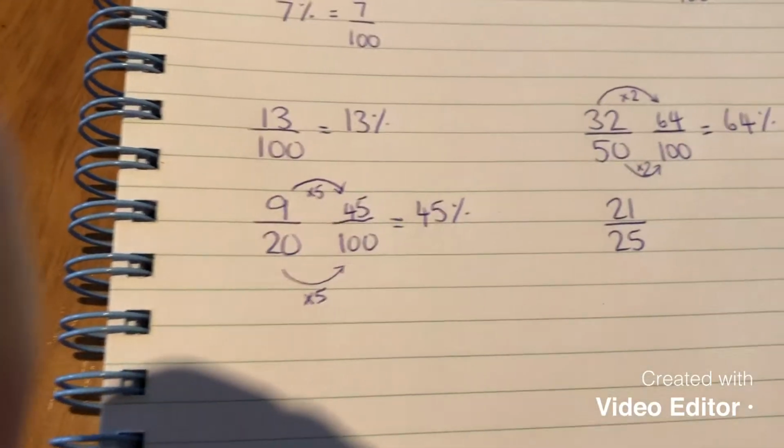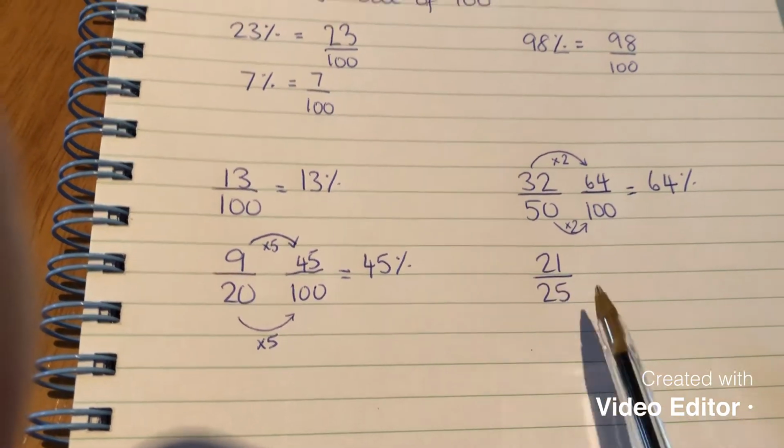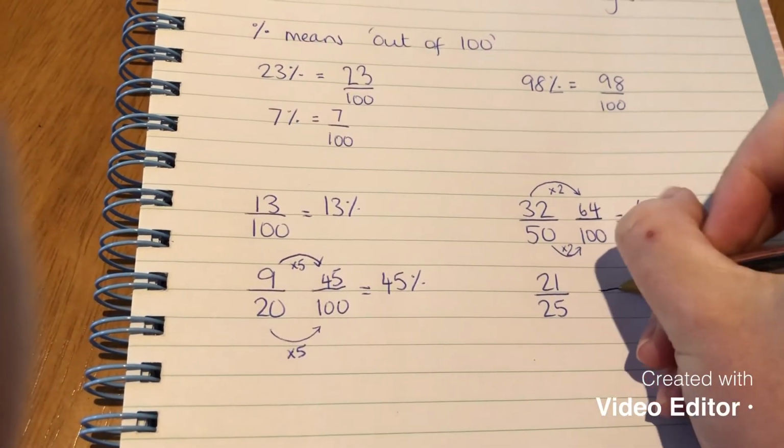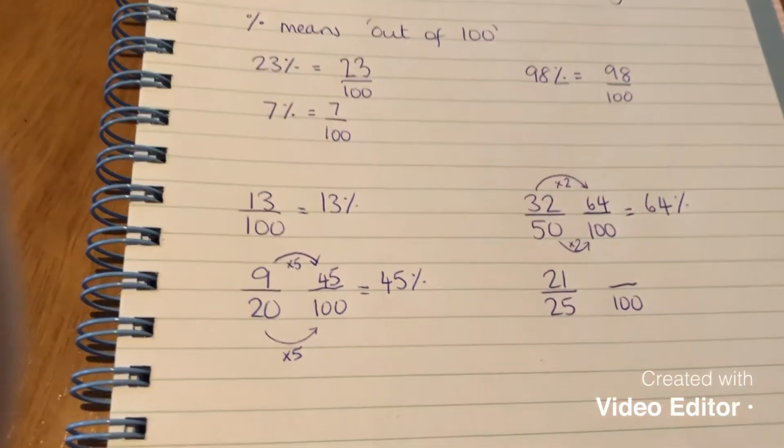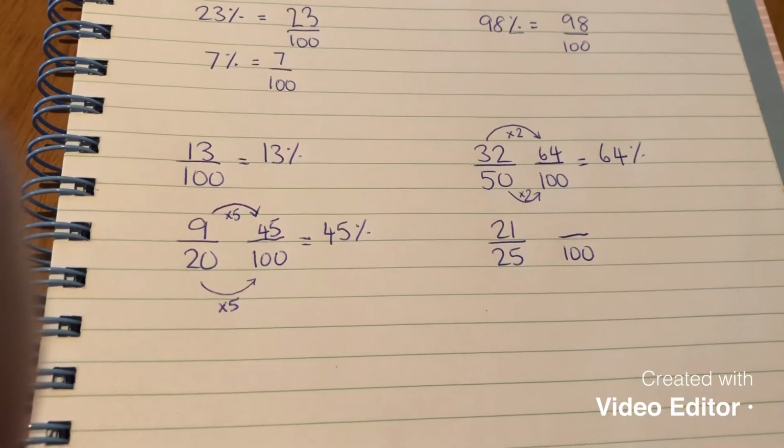So now I want you to have a think about what this one would become. At the moment it's 21 out of 25. I need to make it out of 100. See if you can have a go at working out what that would turn into as a percentage.